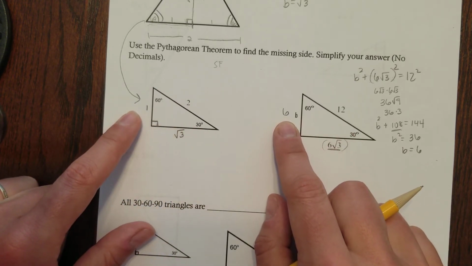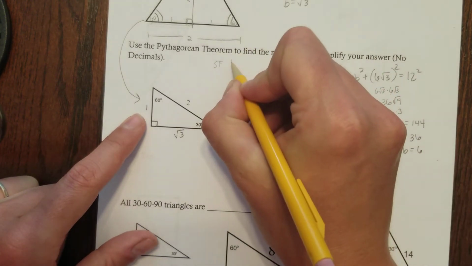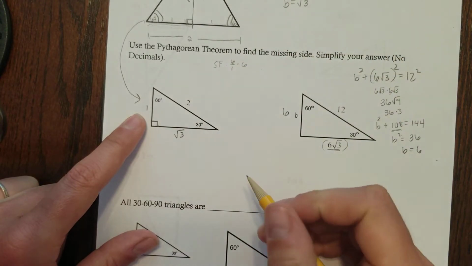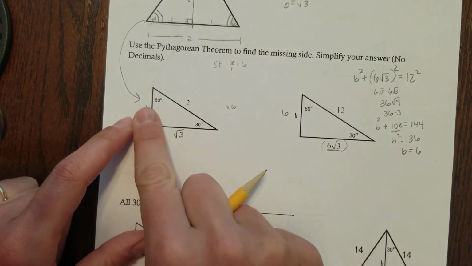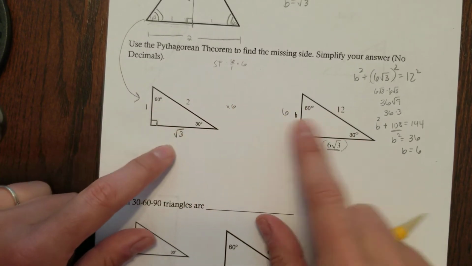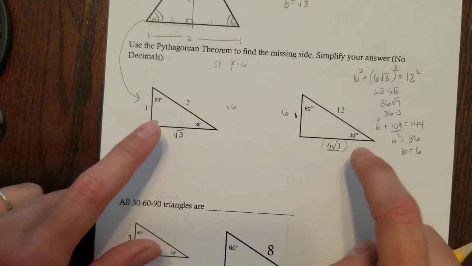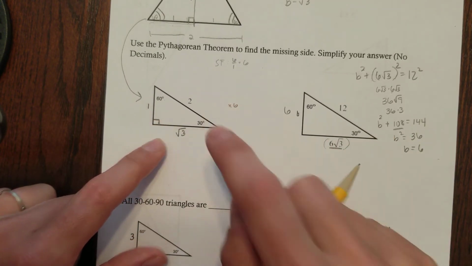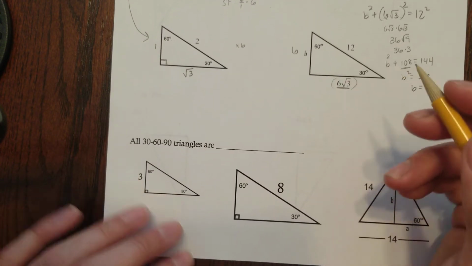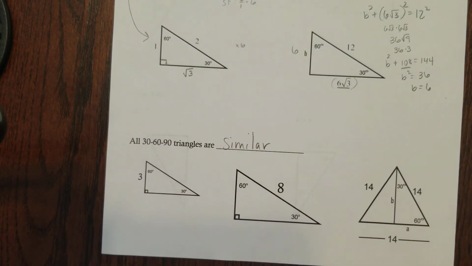So whenever you're doing scale factor, you have to make sure that you do the corresponding sides. So 6 divided by 1, that would be 6. So if our scale factor is 6, 1 times 6 is 6, 2 times 6 is 12, the square root of 3 times 6 is 6 square root of 3. So these are similar because they all have the same scale factor. That will be true no matter how big or how small your triangle is.